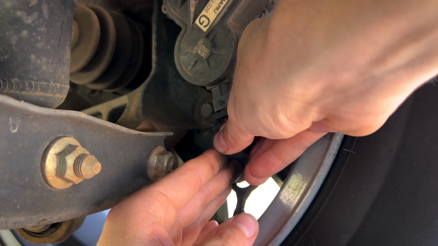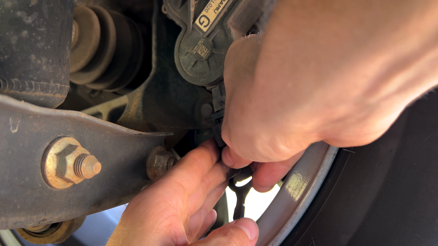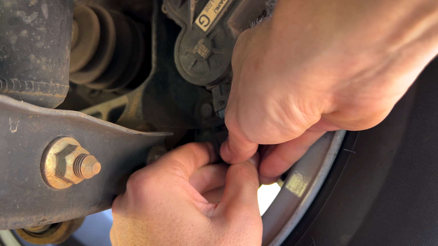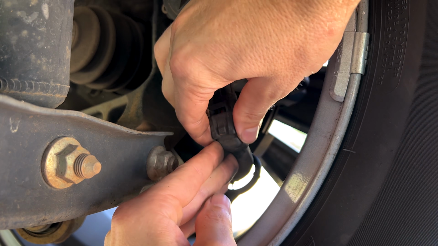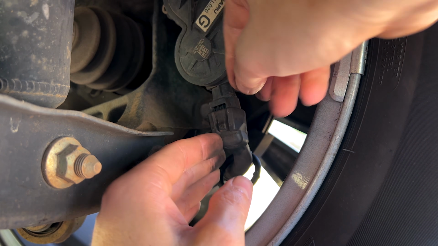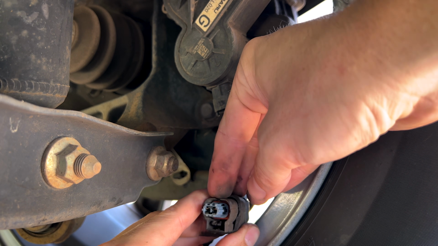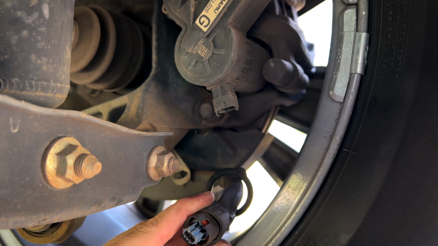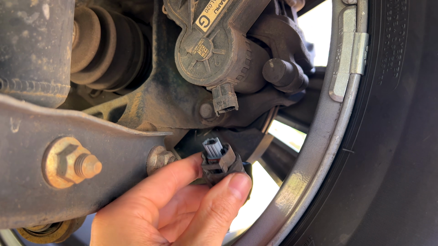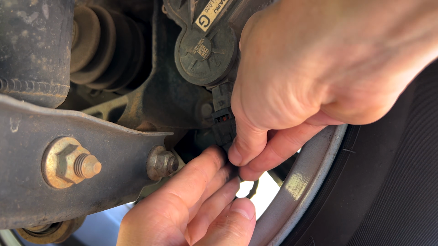We'll take our pigtail and we will stick it into our actuator, just like so. We'll pop it back down, check that weather seal in there, make sure it didn't get all messed up. Make sure that it's in there the way it should be and seals properly.